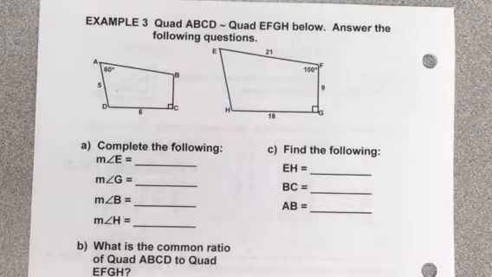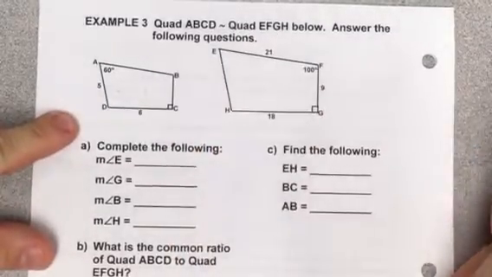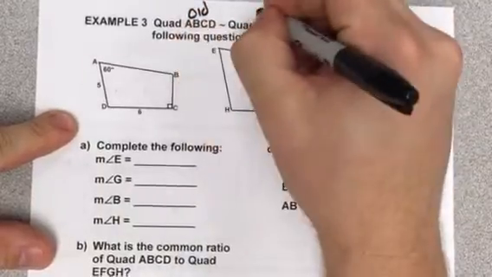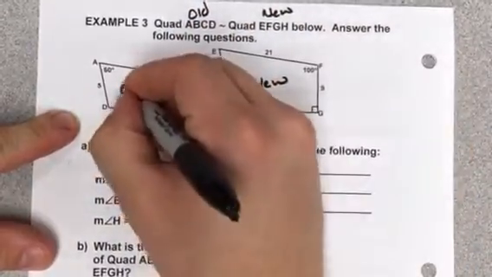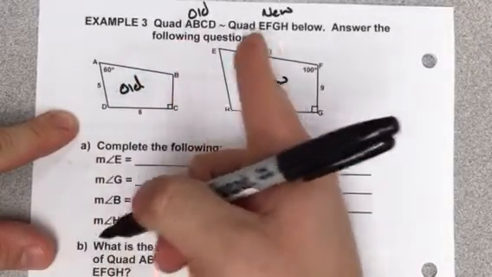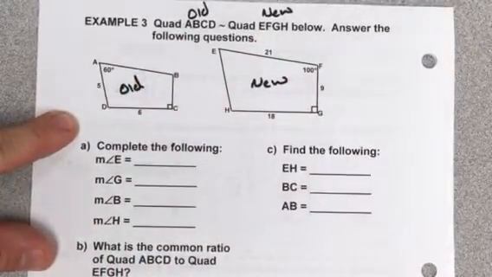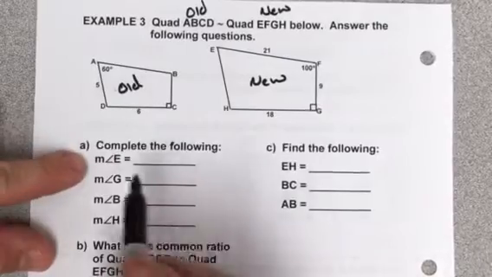Welcome back. So as we look at it, quadrilateral ABCD to quadrilateral EFGH. Again, old to new. So this would be my new shape. This would be my old shape based on the directions. Okay, answer the following questions.